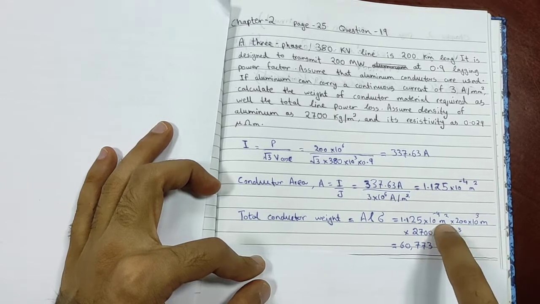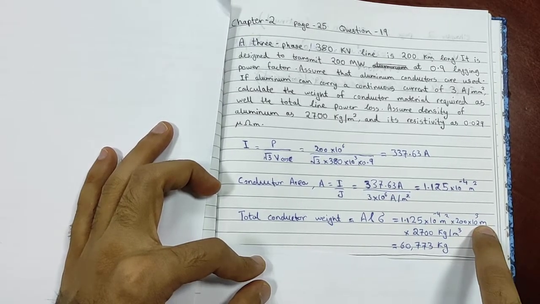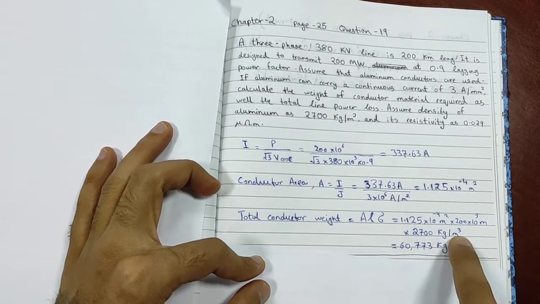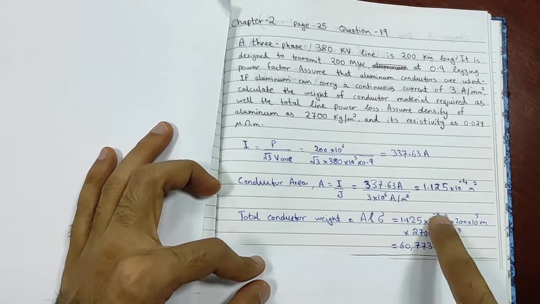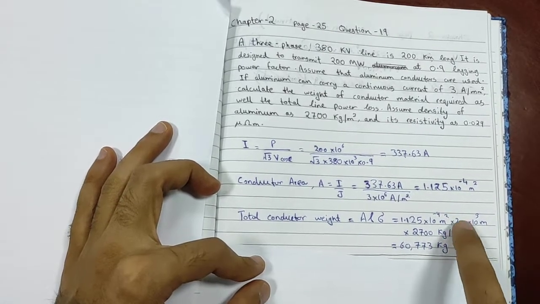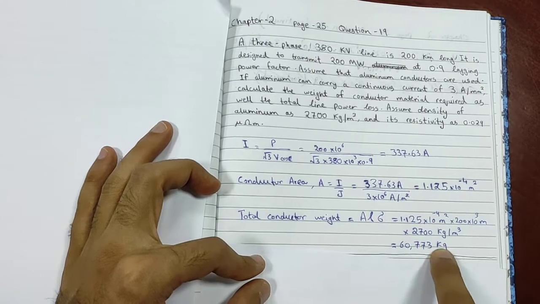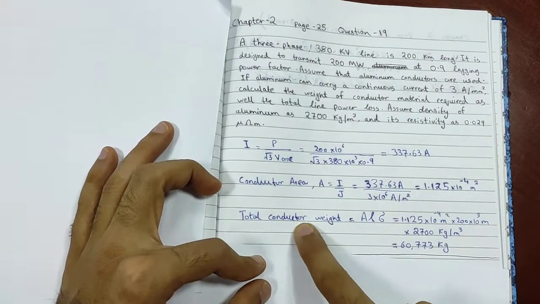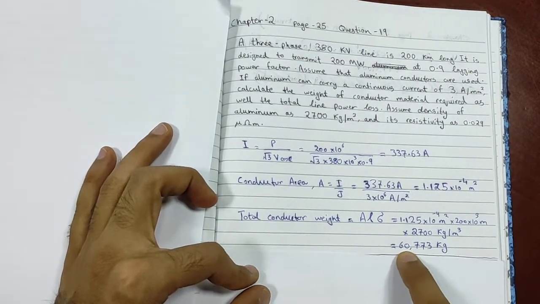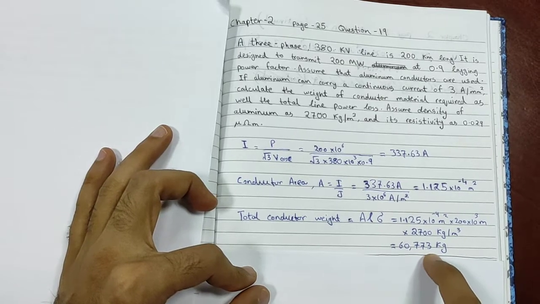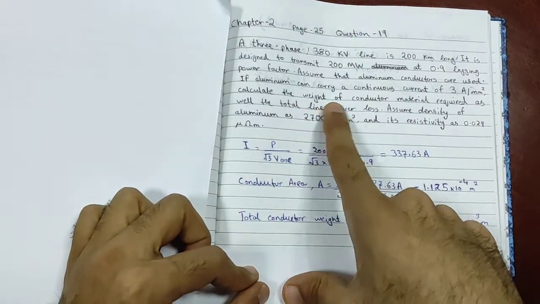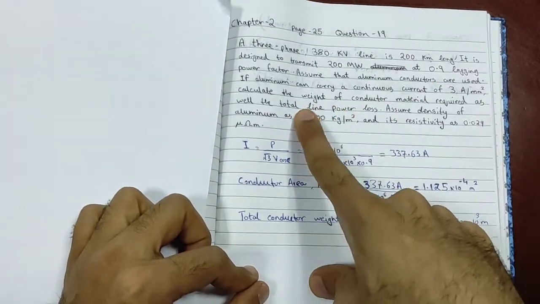You can see there are 2 meters here, and the third meter is here, and then there are these 3 meters at the bottom. They cancel each other. So in a very nice way, the units will confirm that the final answer should be in kilograms, which is the total weight of the conductor, which comes out to be 60,773.